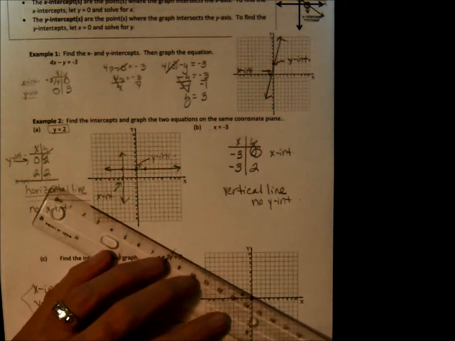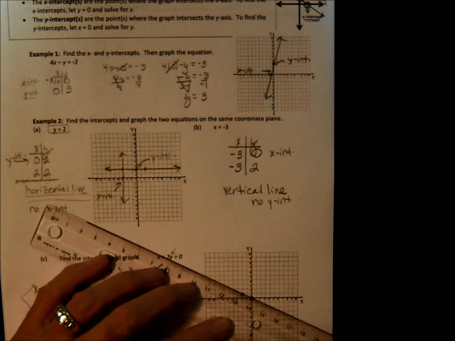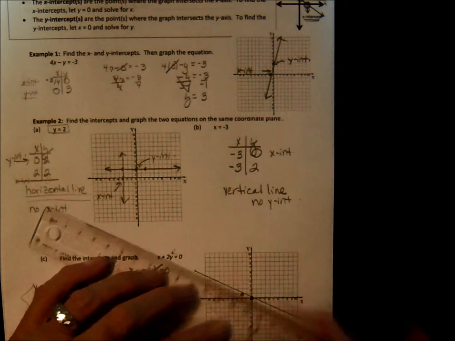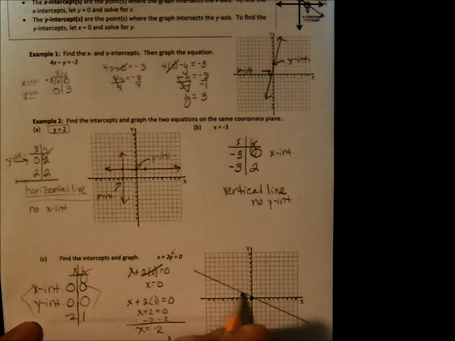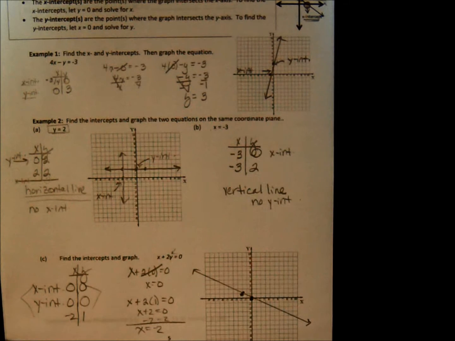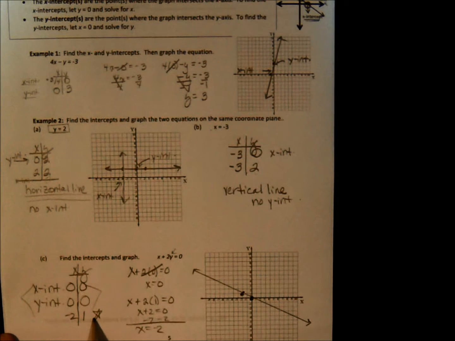So that gives me the point (-2, 1), and I can now see that my line is traveling this way down through the origin, but I wouldn't have known that had I not picked this third point. And remember, that third point is not an intercept. All intercepts have a 0 in them. If you look back on the page, all of the intercepts have a 0.